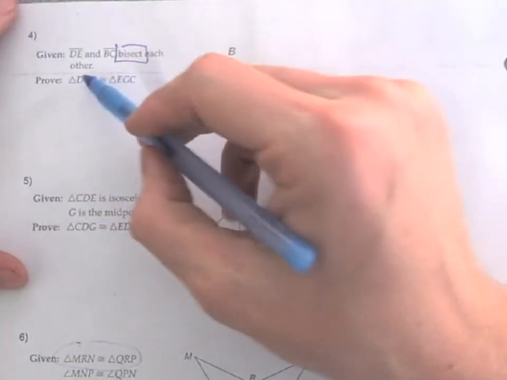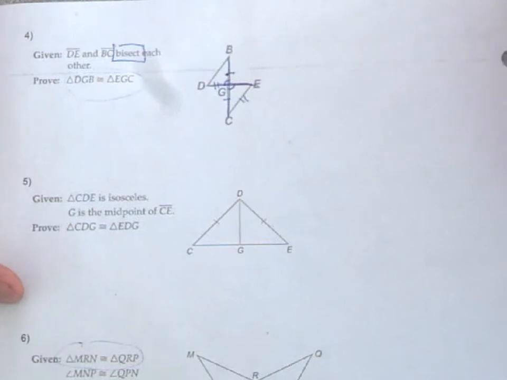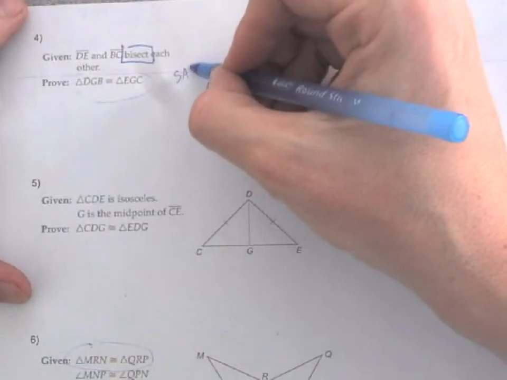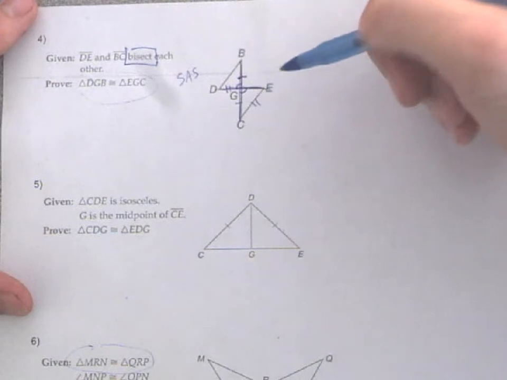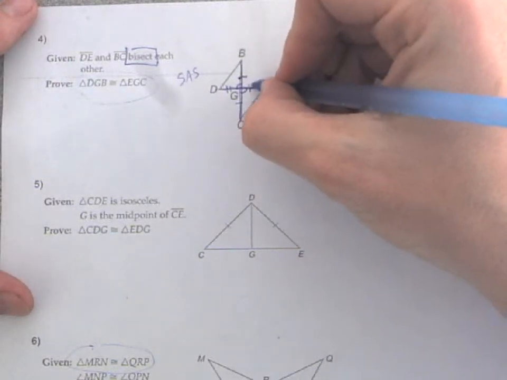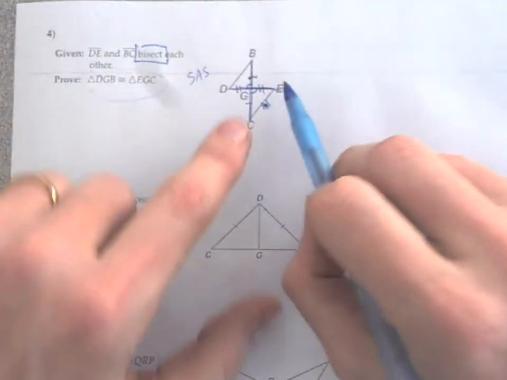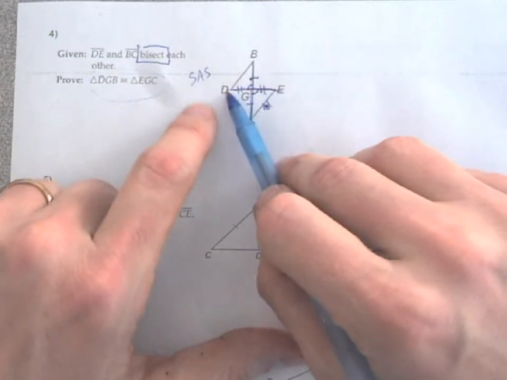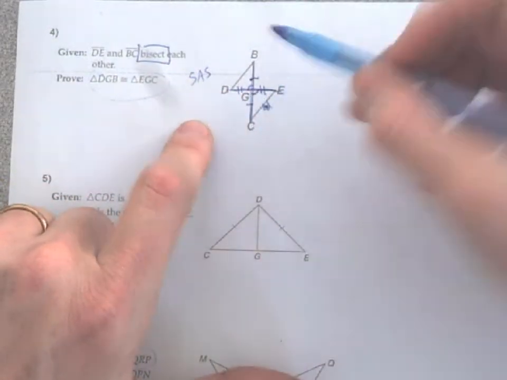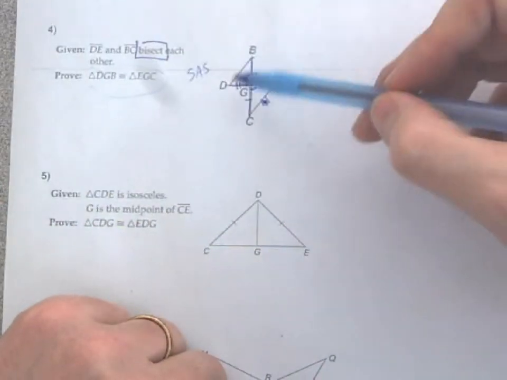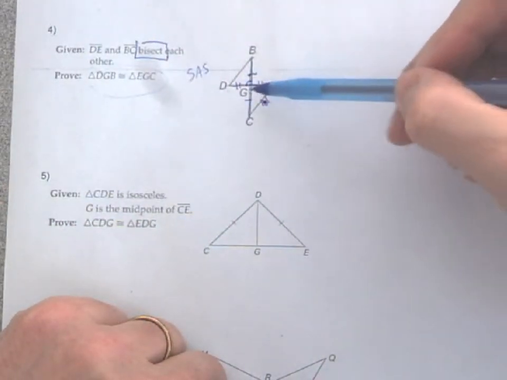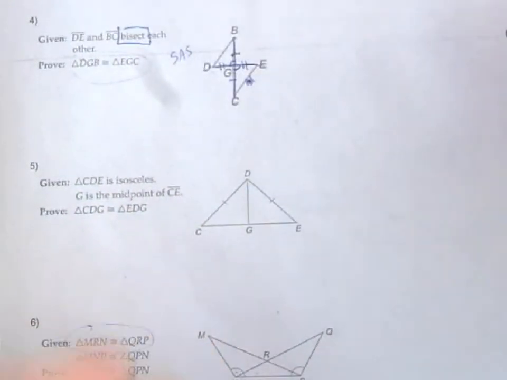Okay, so you're going to prove these triangles are congruent to each other, and I'll give you a hint. You're going to use SAS, and I just gave you how you're going to get the two sides and the included angle. So these two are congruent, DG and EG, and then these are congruent, BG and CG. Also the angle DGB is congruent to angle EGC, and you can use those to say that you got congruent triangles. So that's the gist of that one.